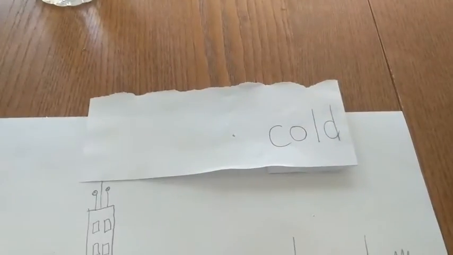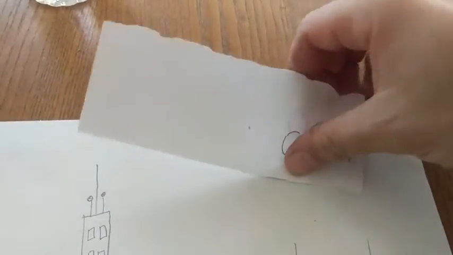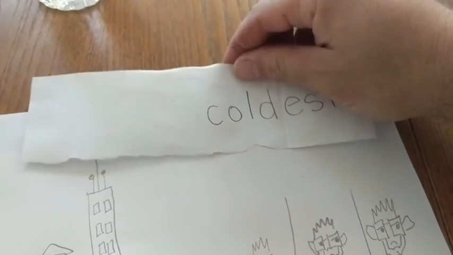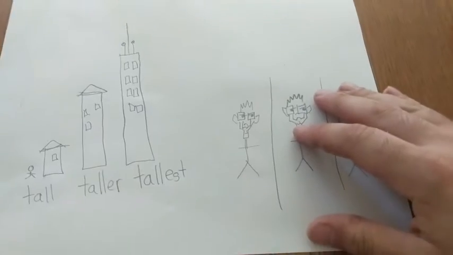So that was an example of how to do tall, taller, and tallest. What can you think of for like fast, faster, and fastest? Could you have a race between some of your family? Okay, I've got a couple ways to show cold, colder, and coldest. And one, you actually get to learn about temperatures.